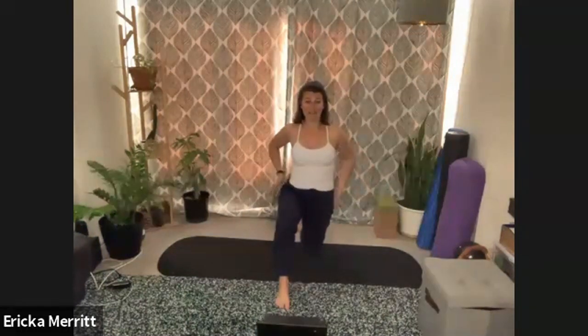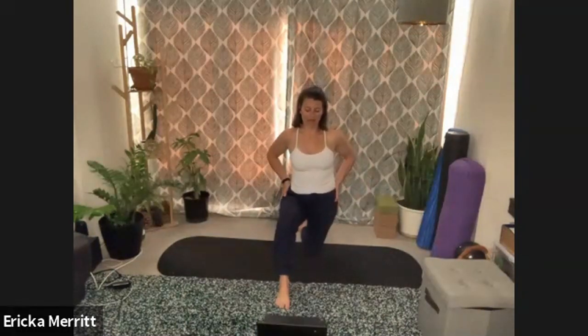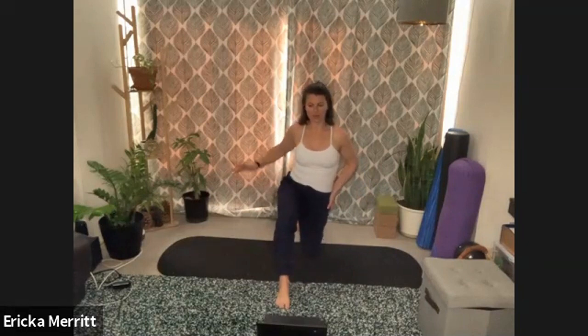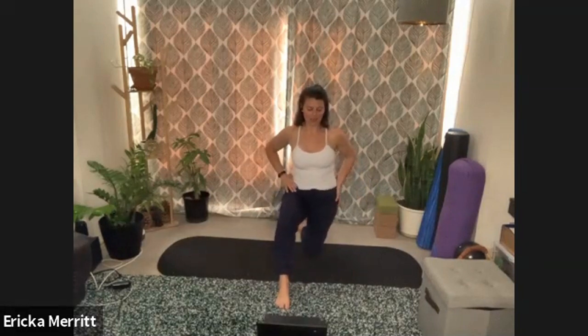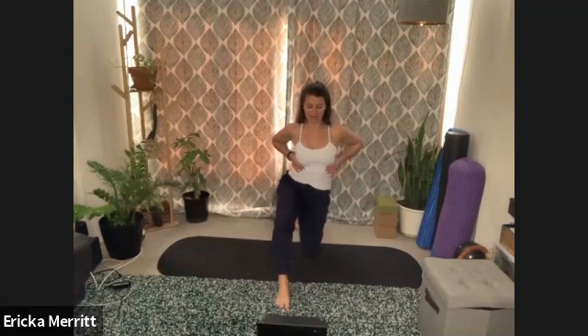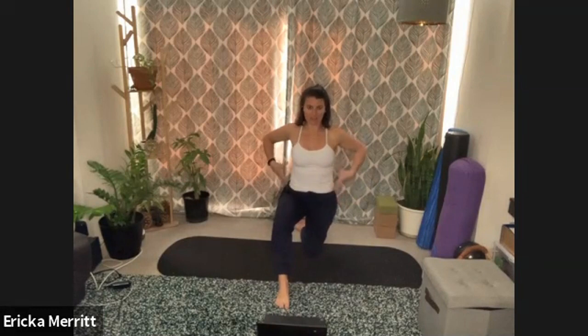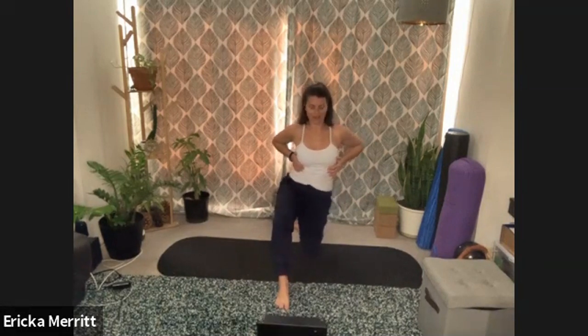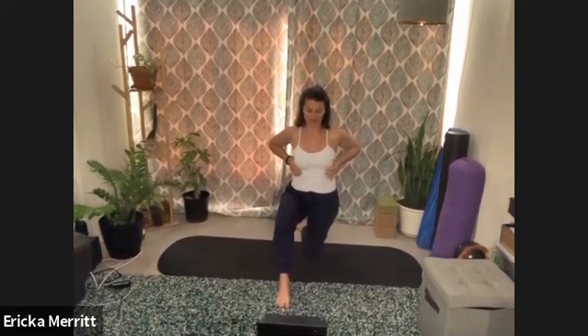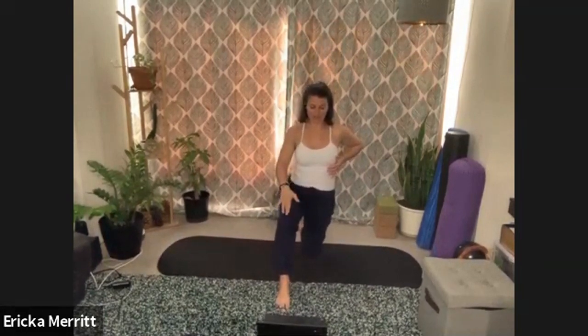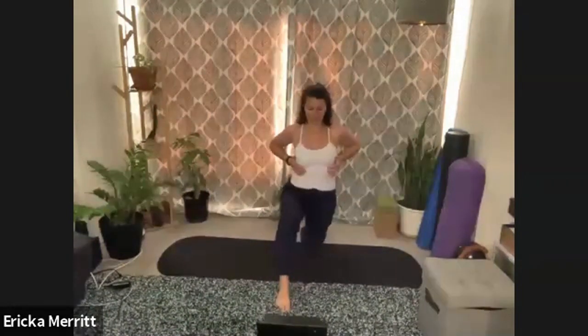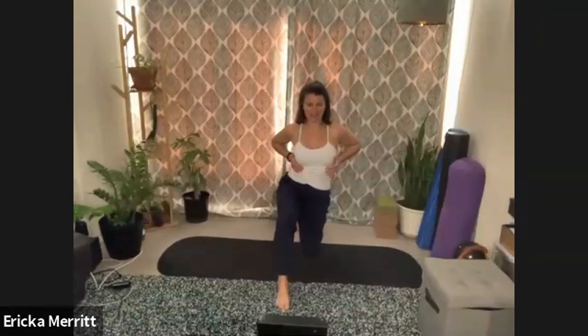Great. Now, side to side. So kind of like a hula action. Push one hip out and then push the other hip out. And again, maybe bring your hands to the rib cage so that motion is just coming from this core area. Watch your knee too, so that the motion isn't from the knee, it's just the pelvis.